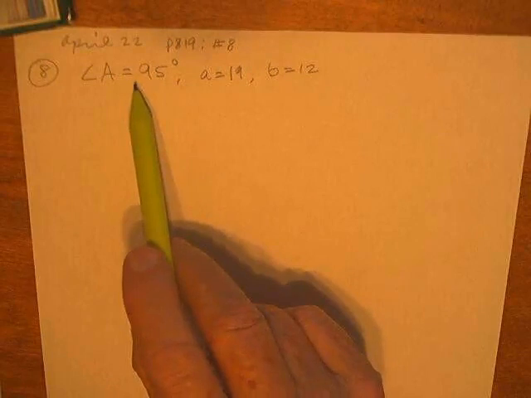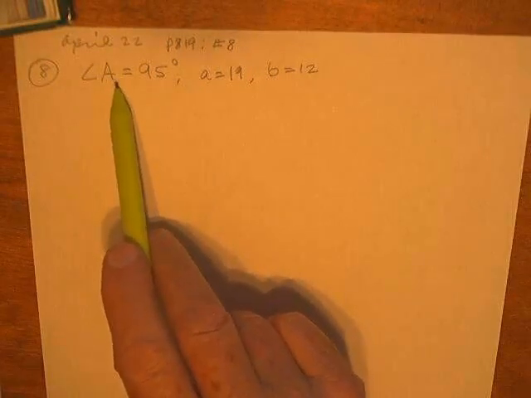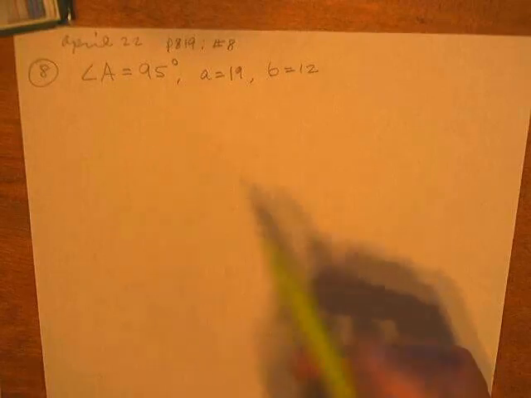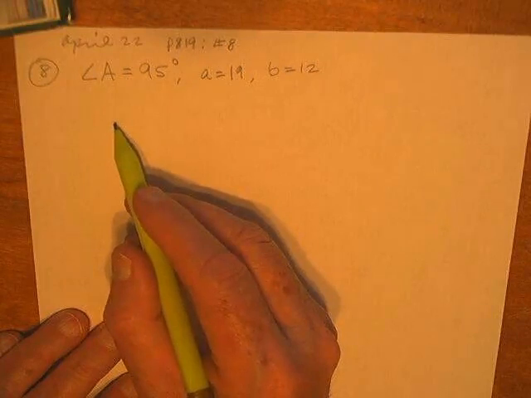Here we are on the ambiguous case. I've got angle A and little a, so I know this angle and this side are across from each other. I also know that's an obtuse one.